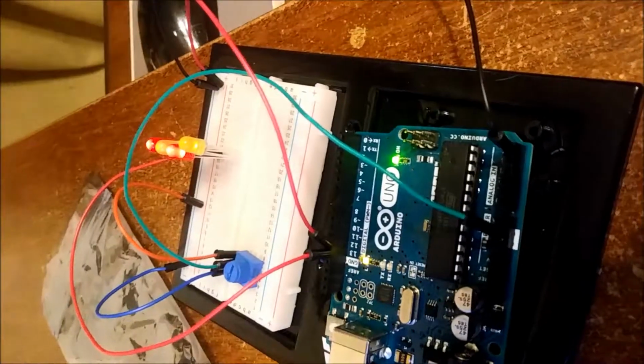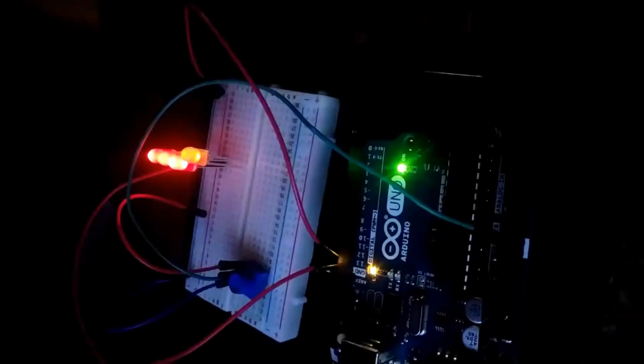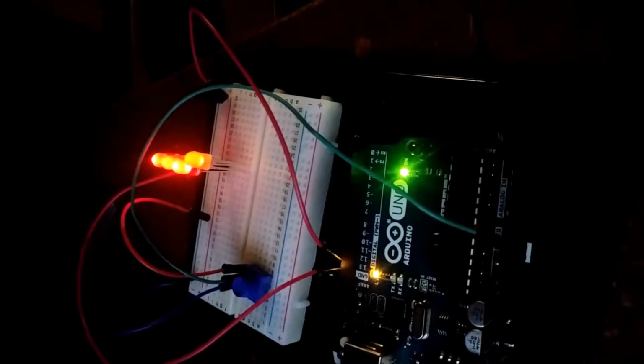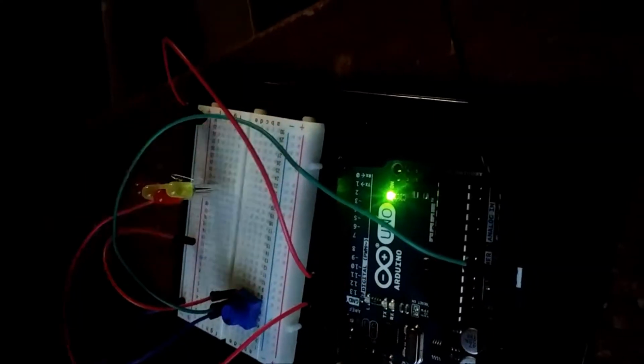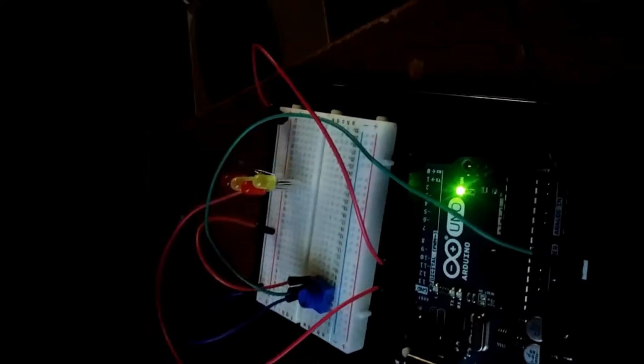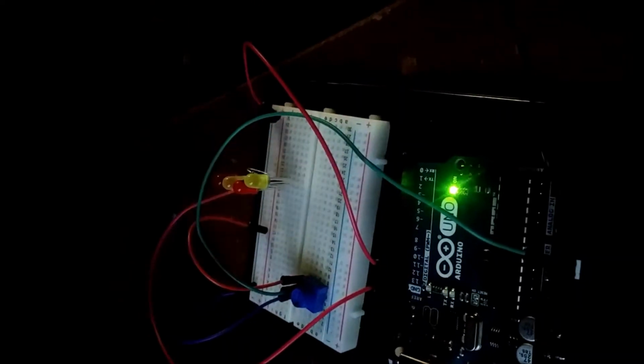Would you say the yellow LED lights are affected a little different? Let's see. We'll cut the lights off. We still have the same rate. Do we have the same brightness? No. We affected the brightness, but we have yet to affect the speed of the LED blinks.